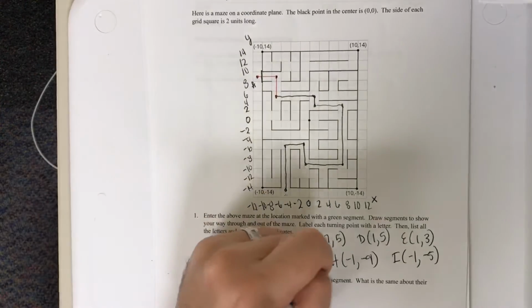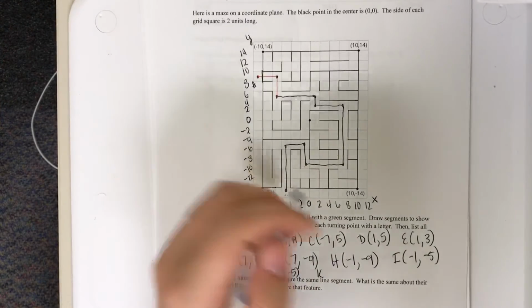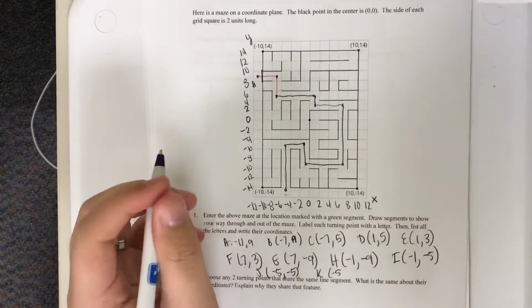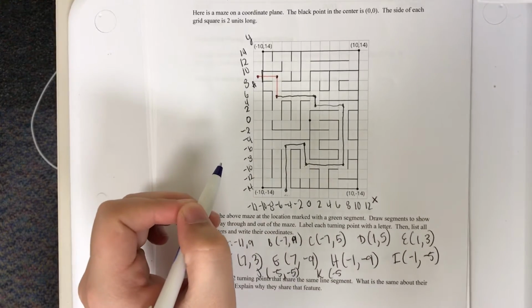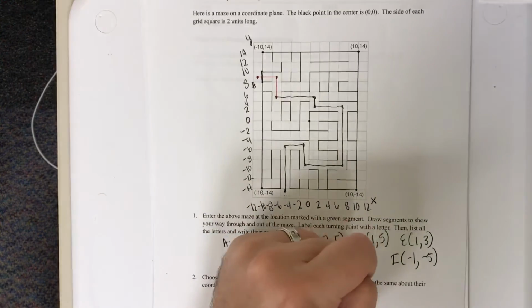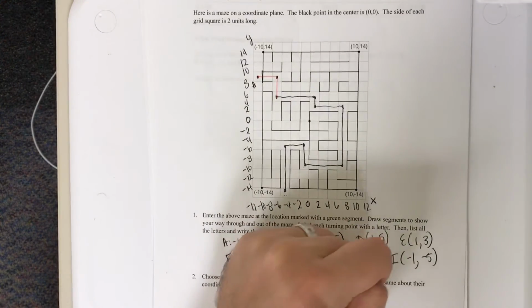And so K would be -5, -14. That would get me out, right?